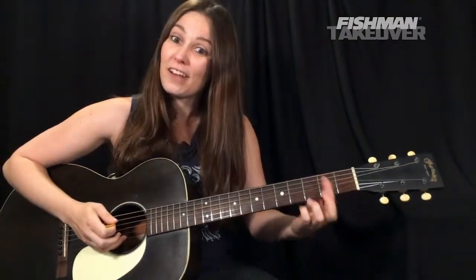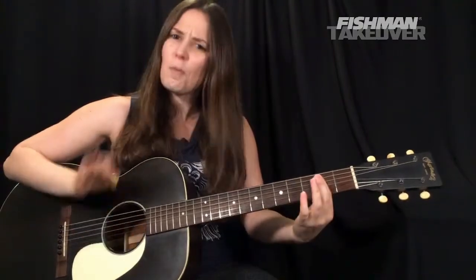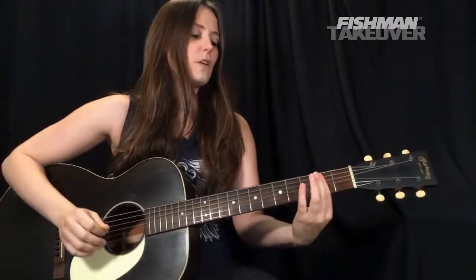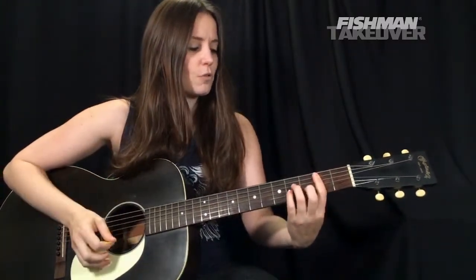My thumb is at the middle of the neck. I'm squeezing through, okay? A good amount of pressure, but I don't want you feeling too tense right in this part of your hand, okay? So good pressure, but don't overdo it.